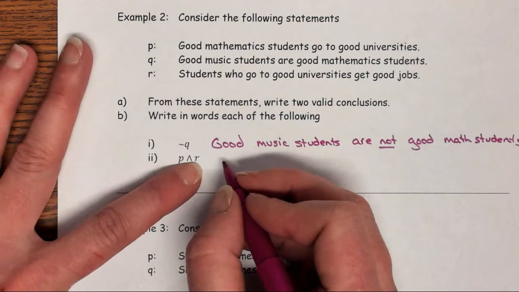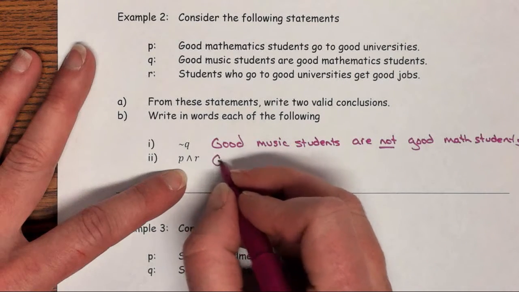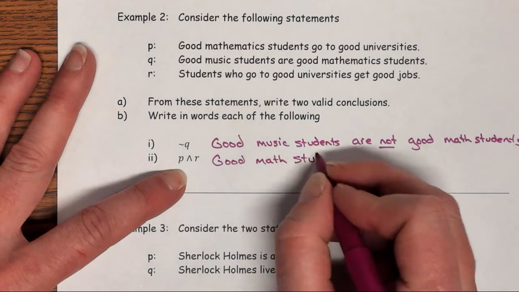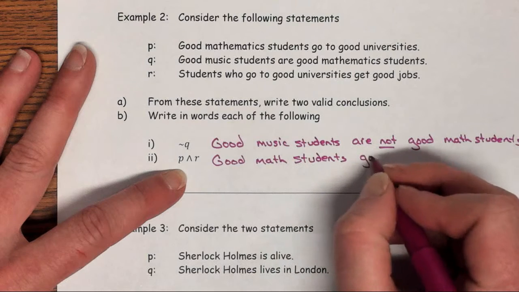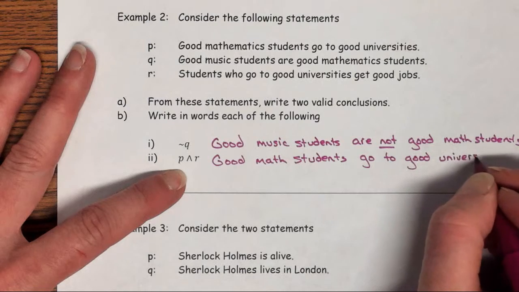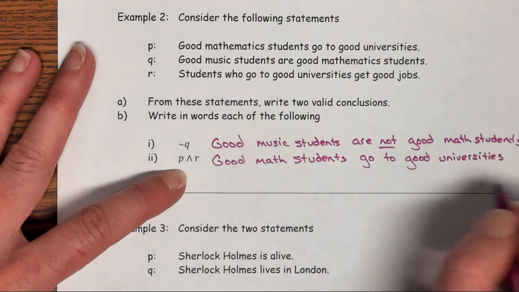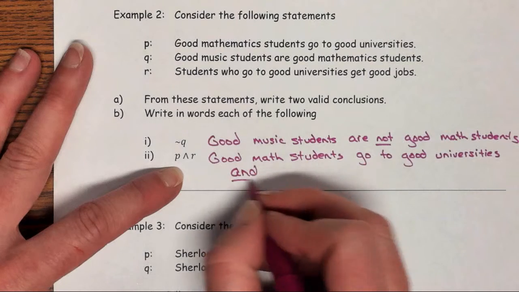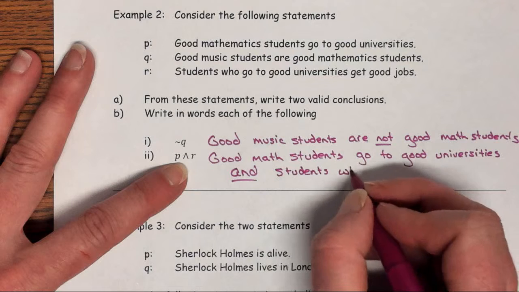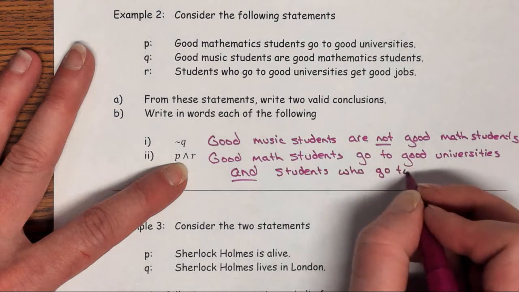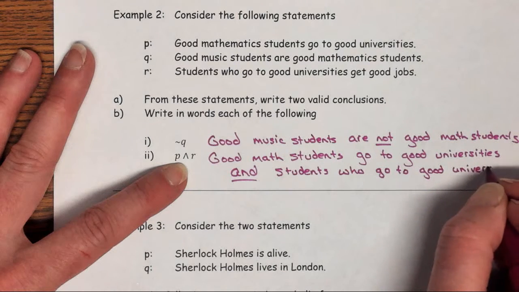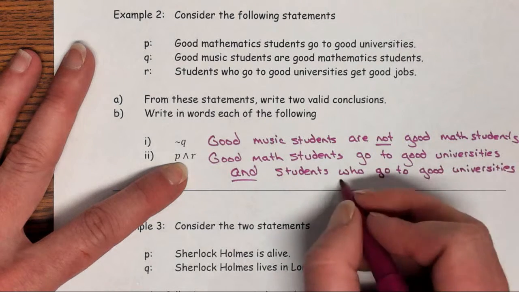So P and R means good math students go to good universities and students who go to good universities get good jobs.